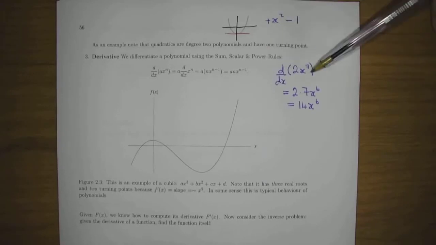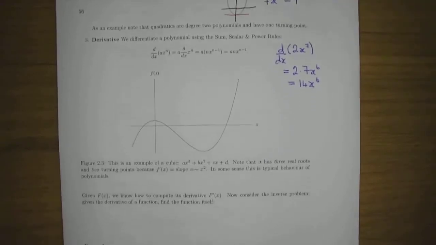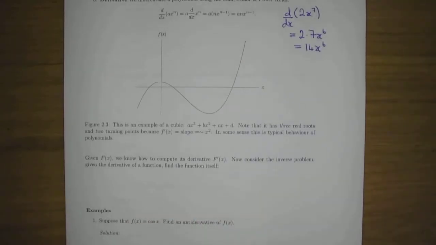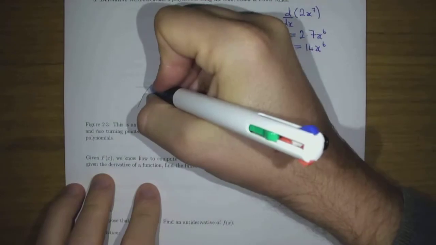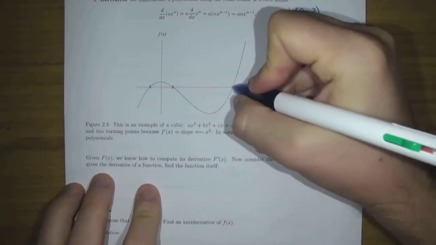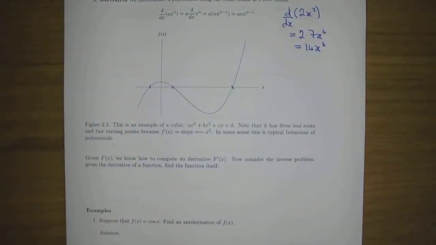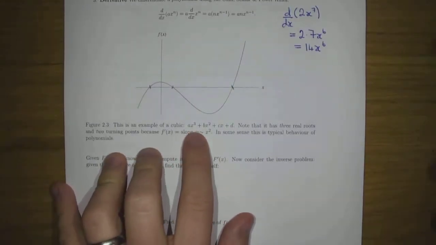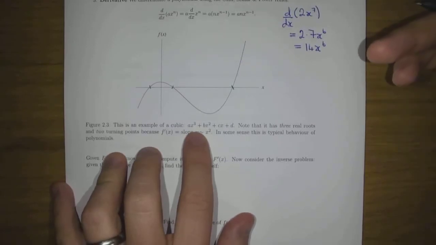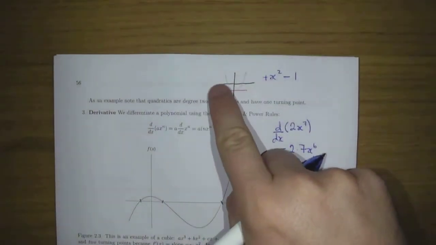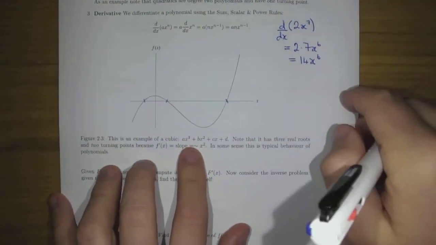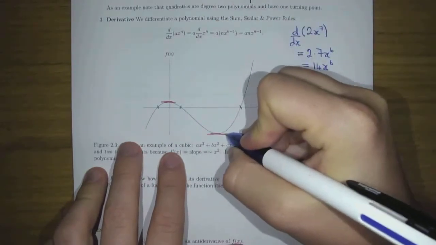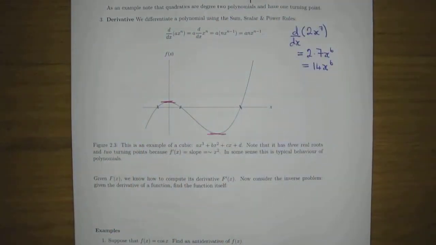And obviously the power rule is just saying how to differentiate x to the 7, but I assume that's no issue for us. So this is an example of a cubic, ax cubed. Notice that it has 3 roots, 3 real roots, and 2 turning points, because the derivative of ax cubed is 3ax squared, which is a quadratic, which is equal to 0 once, twice. So you see in general a cubic will have 2 turning points, a max and a min. In some sense this is typical.